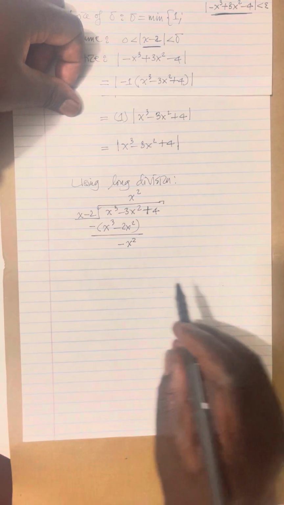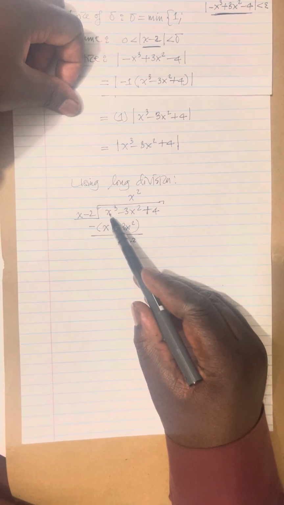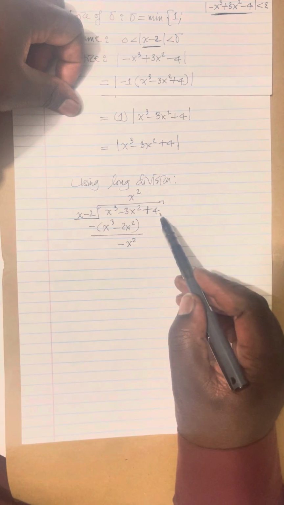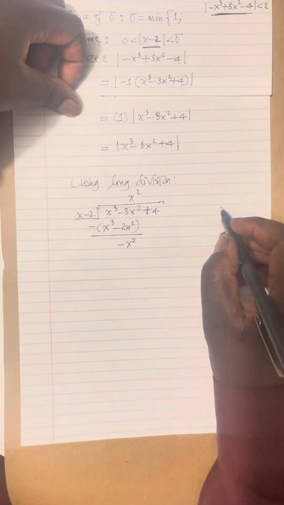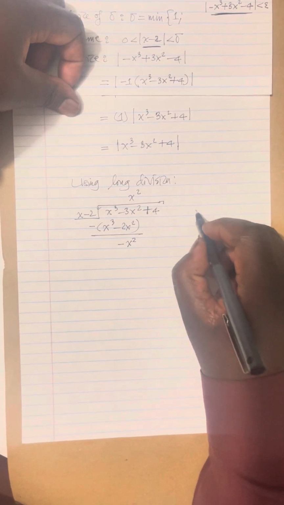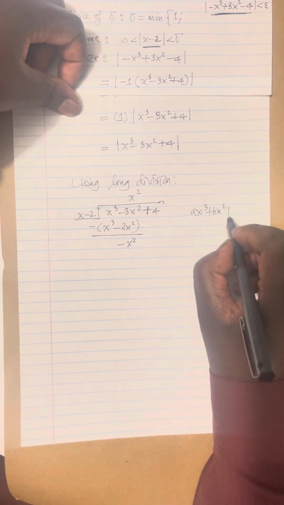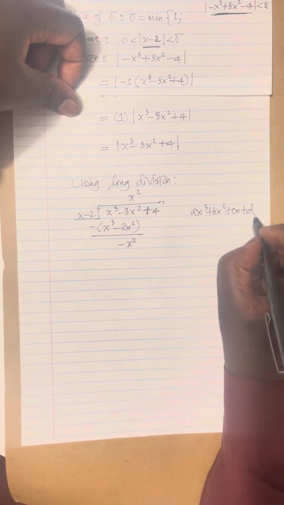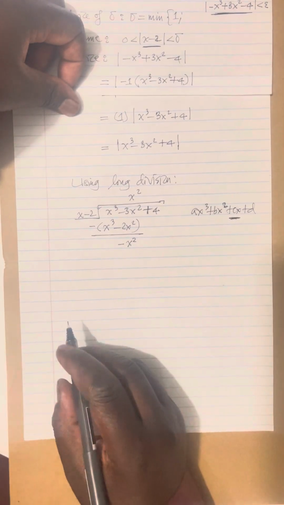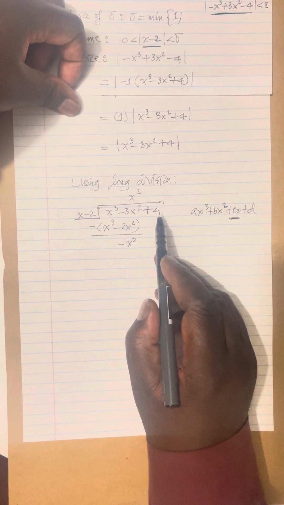What do I do next? I don't have the term containing x here. I have the term containing x cubed, x squared. I don't have the term containing x, and then I have a constant term. Basically, I'm saying a general cubic function should be in the form of ax cubed plus bx squared plus cx plus d. Now you notice this term here is not there, so I'm just going to leave it the way it is, and I'm just going to go straight. I'm not going to drop the 4 immediately.